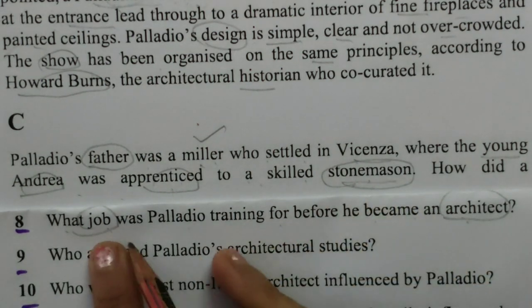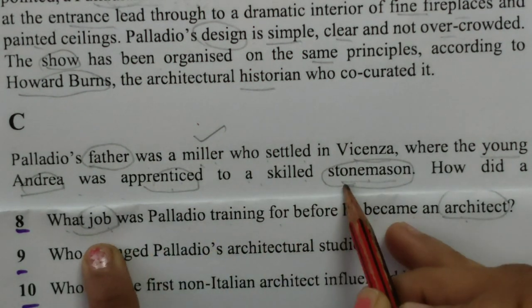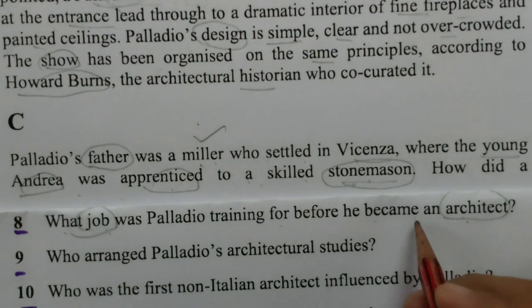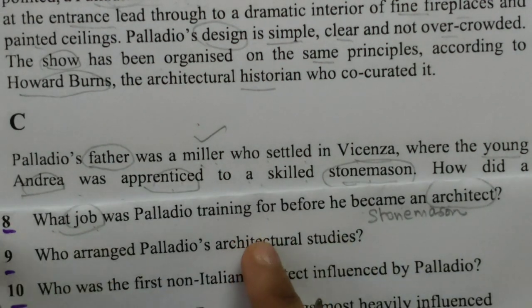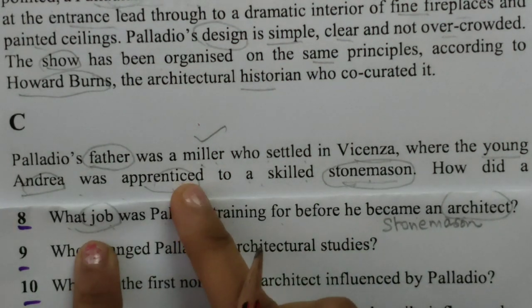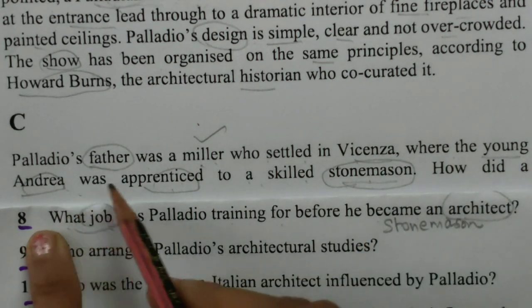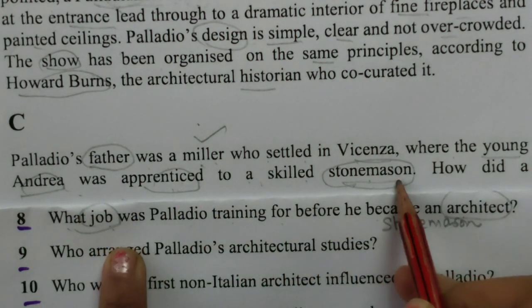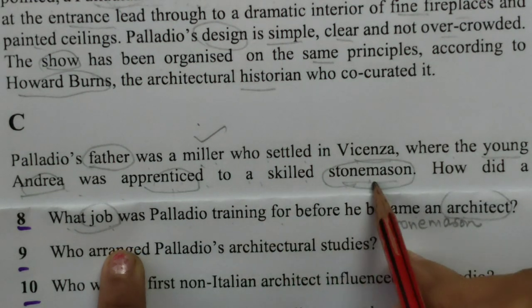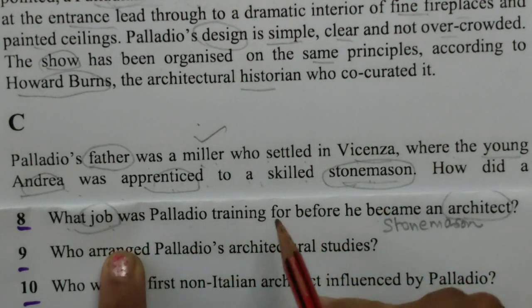It means what job was he doing? Stonemason he was doing. Apprenticed means training, where the young Andrea was apprenticed to a skilled stonemason. So he was trained as a skilled stonemason, means he was doing this job only.